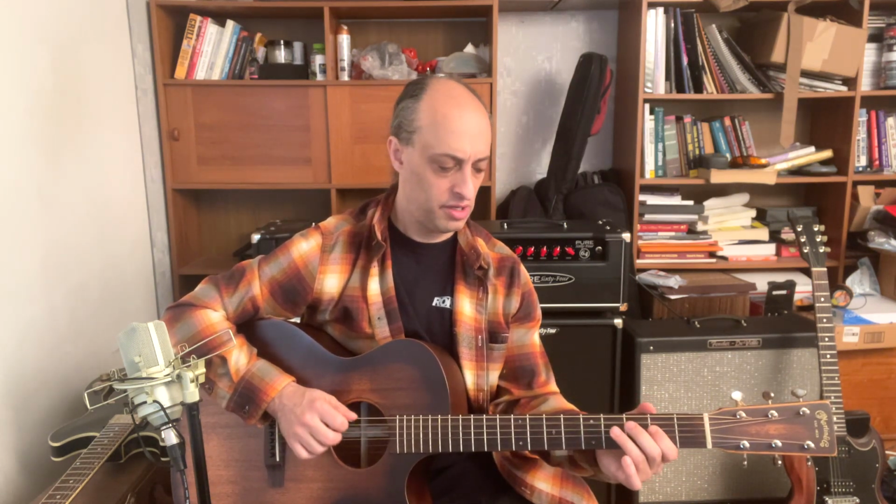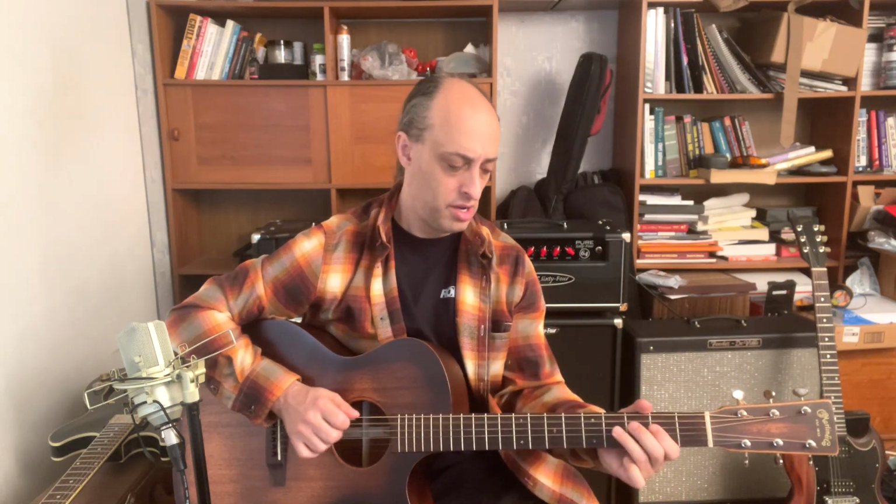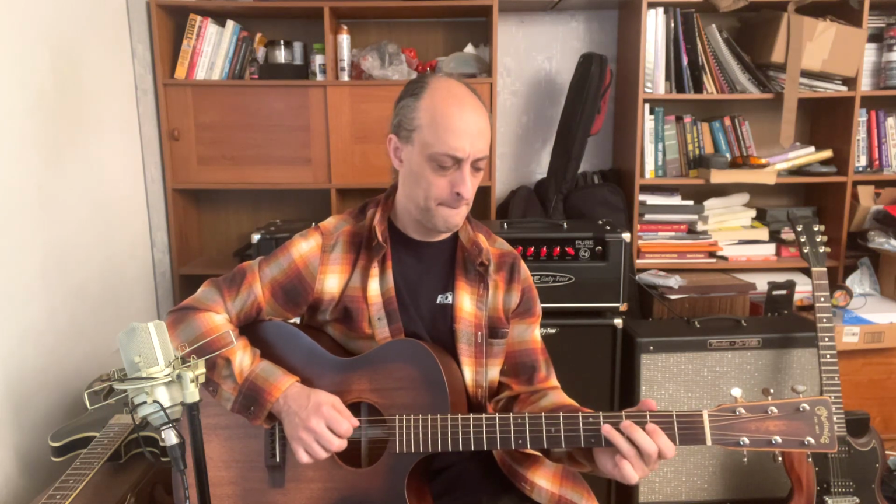If that's not spicy enough for you, what about replacing the open A with this C sharp, which is your third, like that, or like this, back to the open A, and then you could add maybe some rhythmic variation.